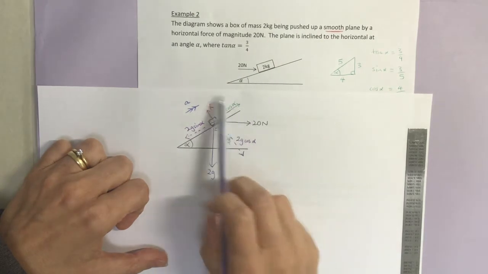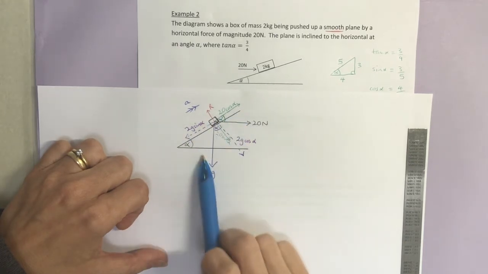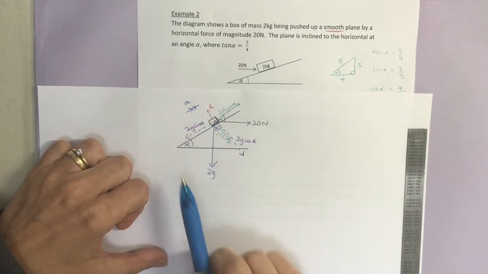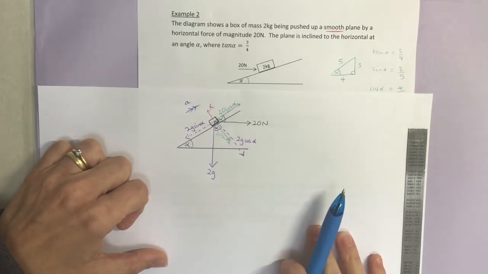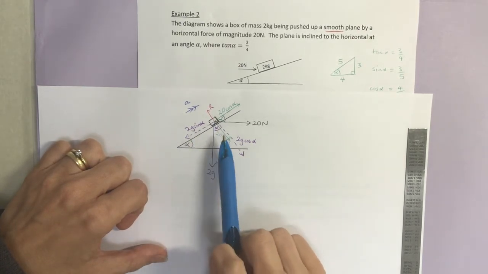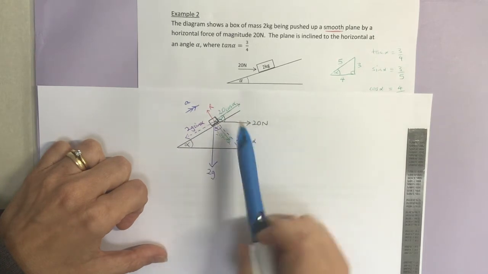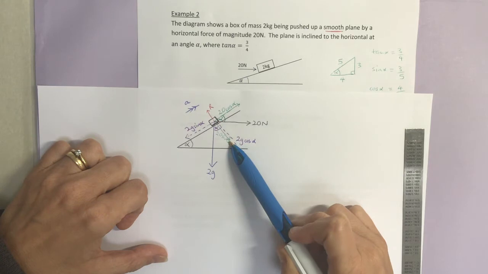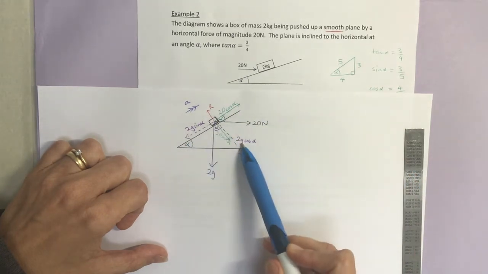And it's important that your diagrams aren't too small. Some of you in class have had a habit of drawing quite small diagrams. Make sure that your diagrams are big enough that you can see all of these different components of forces on here. So now when I'm looking at my resultant force equations, my equations of motion, parallel to the plane, I can now ignore this 20 newtons because I've replaced it by these two components, and I can ignore this 2g because I've replaced it by these two components.